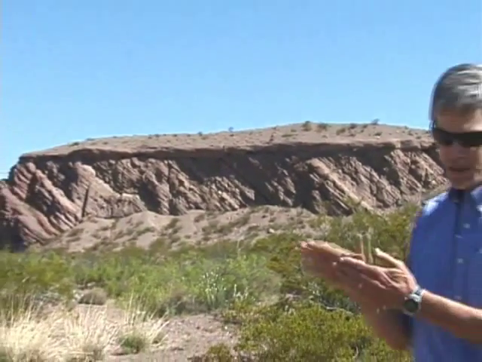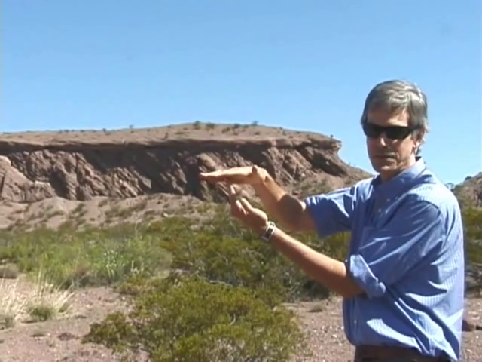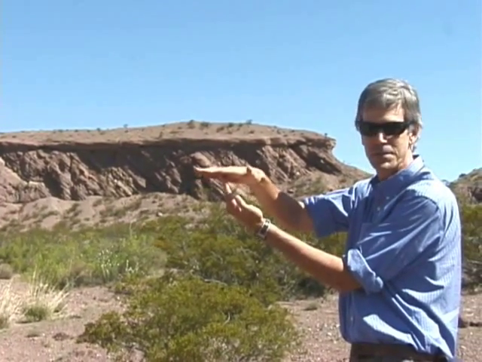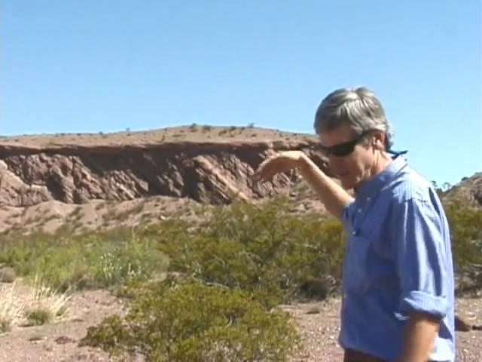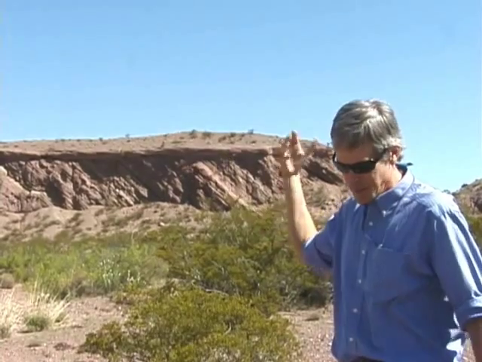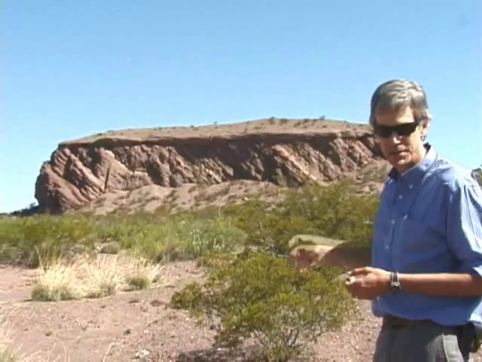So that contact, that surface between the tilted rocks and the horizontal rocks is referred to as an unconformity, and it represents a period of lost time in the geologic record. In this case, it represents millions of years of geologic time that are missing in this record here because of the material that's been eroded.